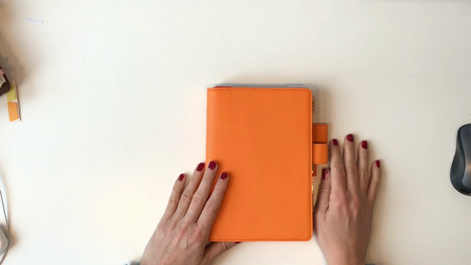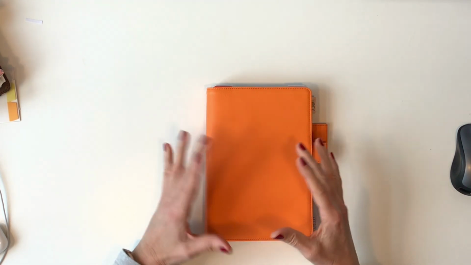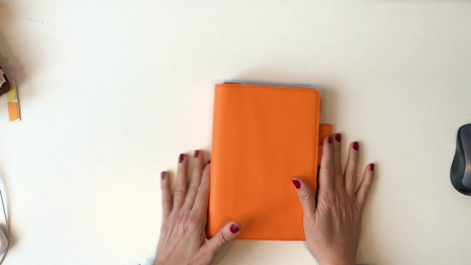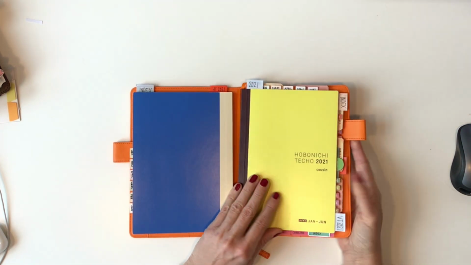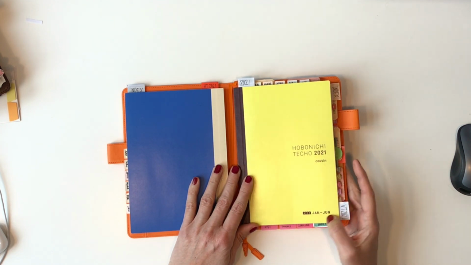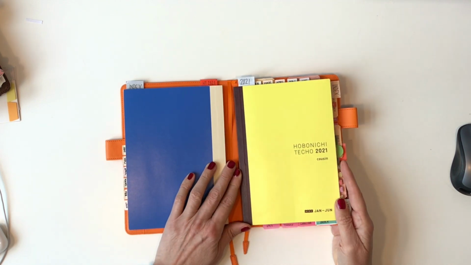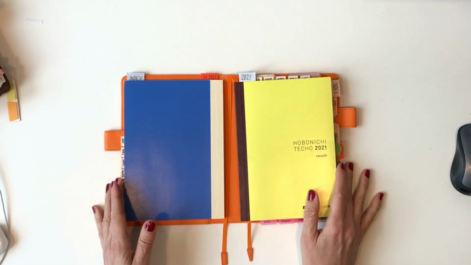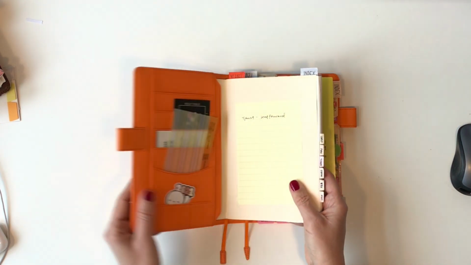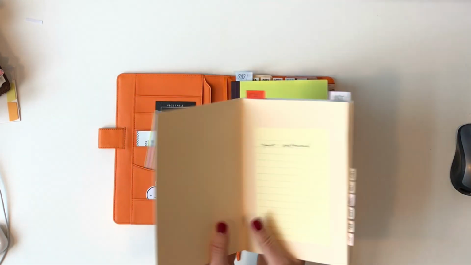Today I would like to talk to you about my tab system and how I work with that within my professional planner. This is a combination of two different planners. It's the Hobonichi Techo 2021 Avec, January till June. I also, of course, have the July to December, but I don't have it in this cover for the moment. And then I combine this one with the Day-Free Hobonichi Techo 2021.